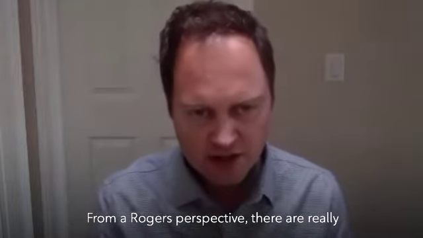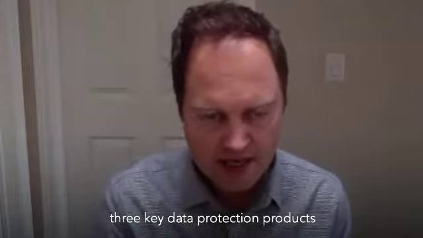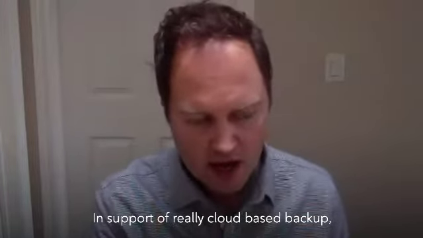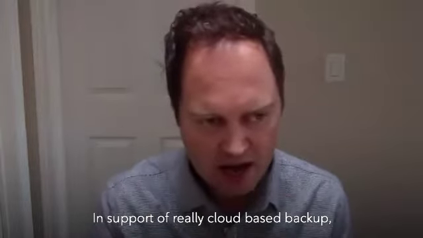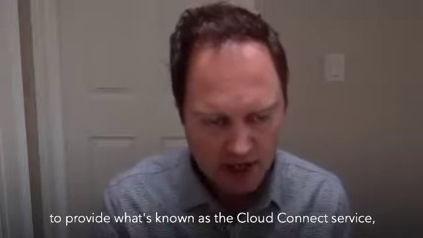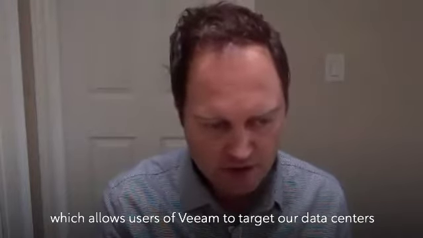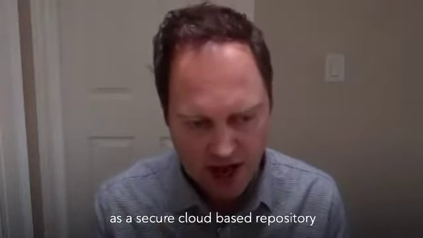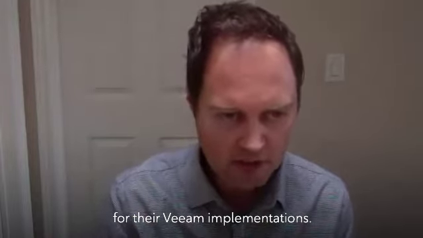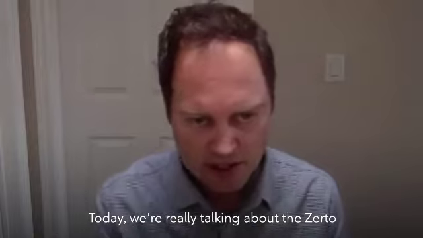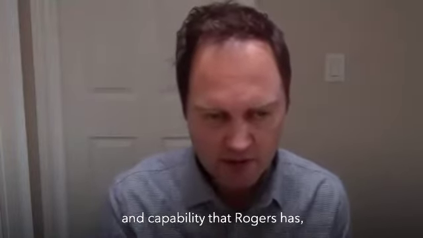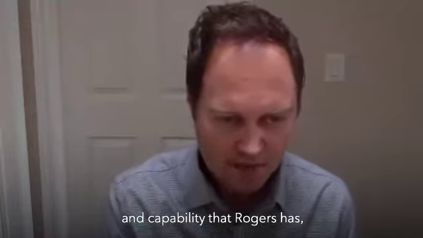From a Rogers perspective, there are really three key data protection products that we bring to market in support of cloud-based backup. We work with Veeam to provide what's known as the Cloud Connect service, which allows users of Veeam to target our data centers as a secure cloud-based repository for their Veeam implementations. Today, we're really talking about the Zerto and the Disaster Recovery as a Service product and capability that Rogers has.